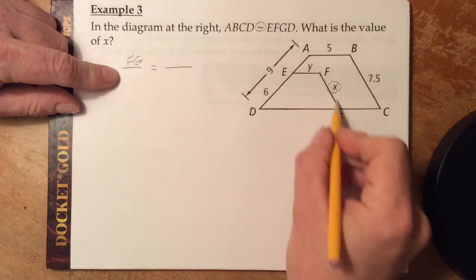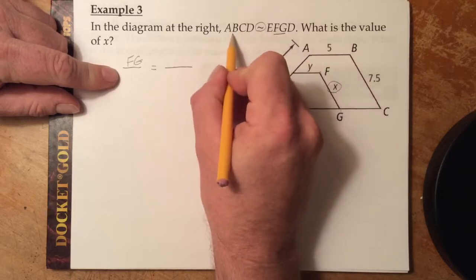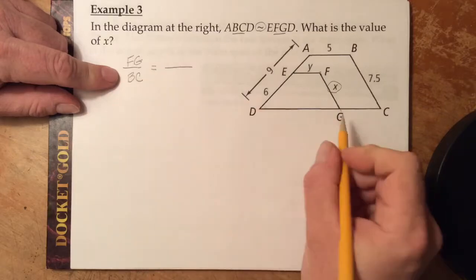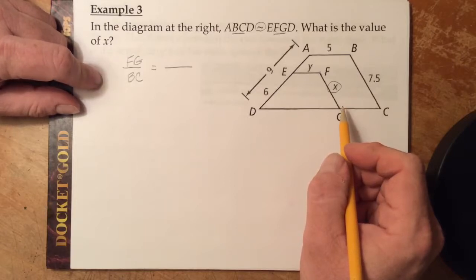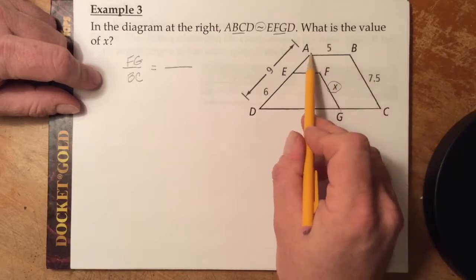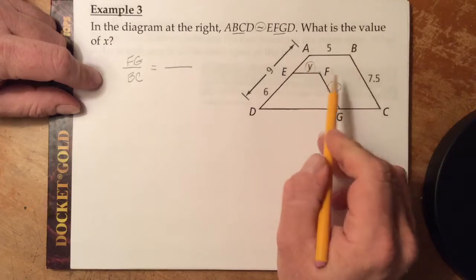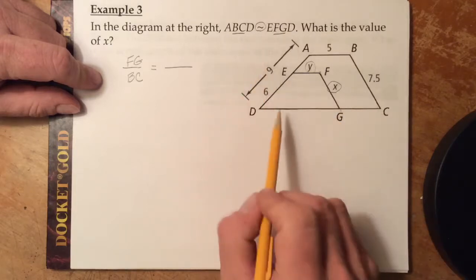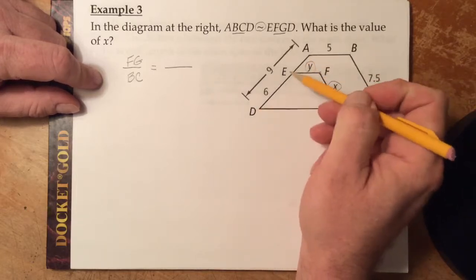The length of FG is to its corresponding part. FG corresponds to BC. So FG is to BC as, now when we do this other part, we need to make sure that we have numbers for both corresponding sides in both figures. If we try to use AB and EF, obviously we can't because we don't know what y is. So that's out. We can't use DC and DG, even though they correspond, because there's nothing for those two. The only ones we can use are these two.